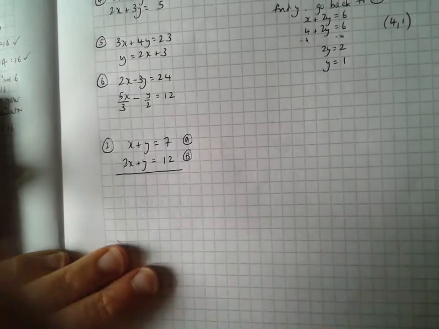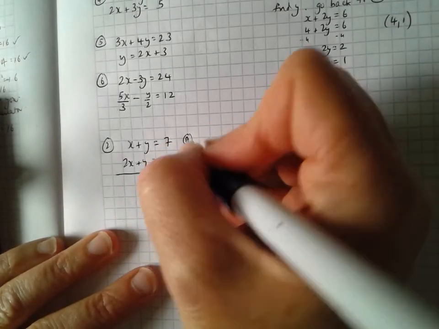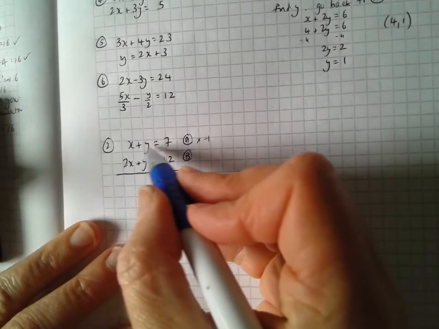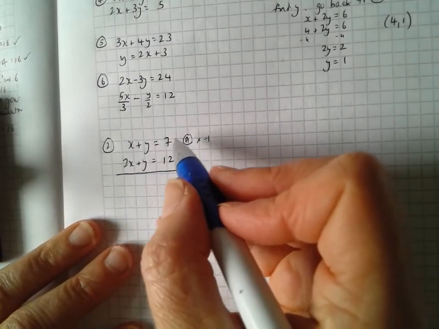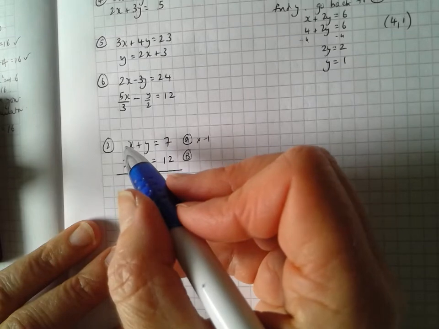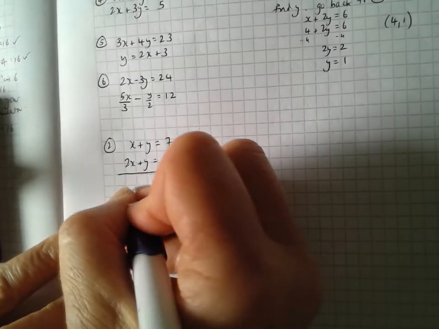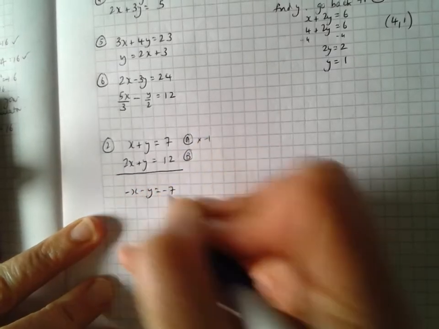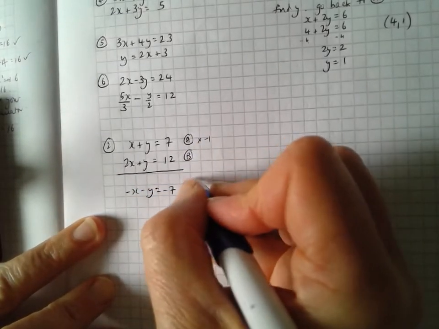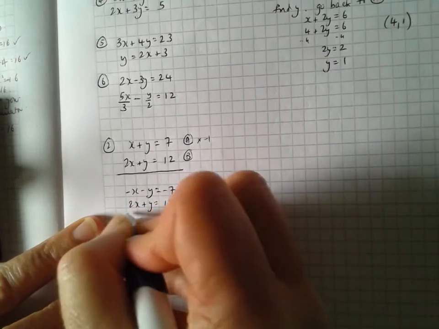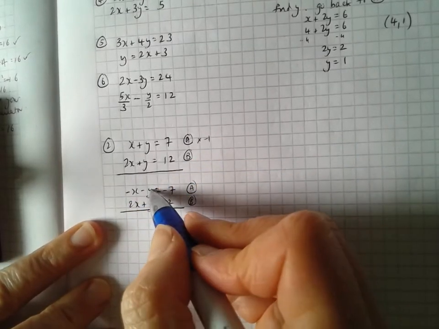Let's call this equation A and this equation B. Let's multiply equation A by -1, and I can do anything to equation A as long as I multiply it or divide it by the same number all the way across. So I can make this into -x minus y is equal to -7. That's A. Let's leave B the same way. We've got 2x plus y is equal to 12. And if you notice, they're now same size and opposite signs.